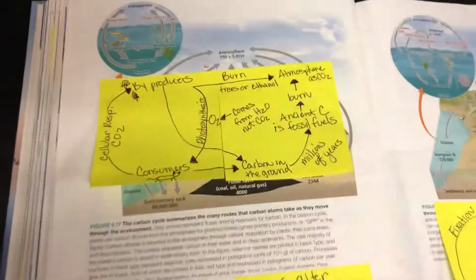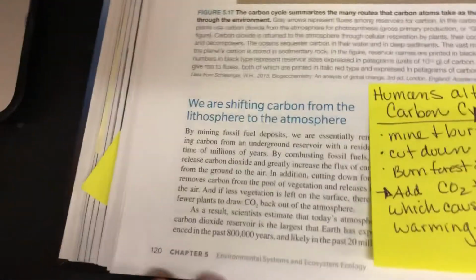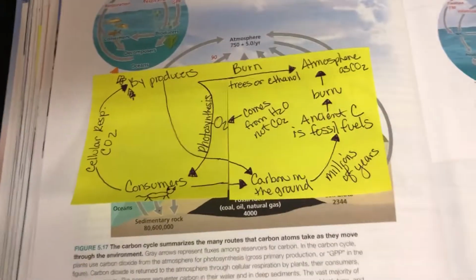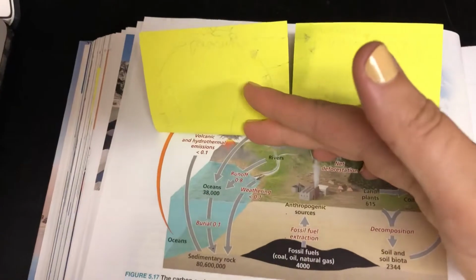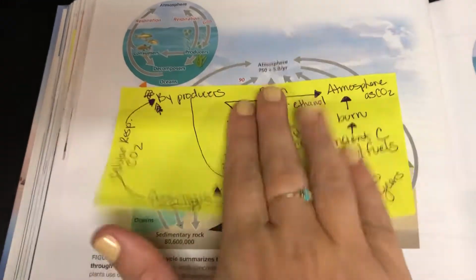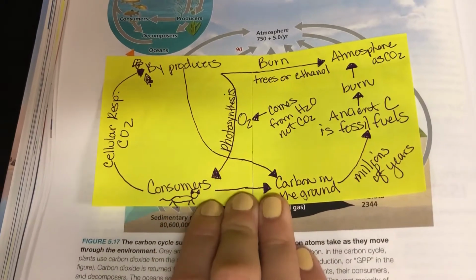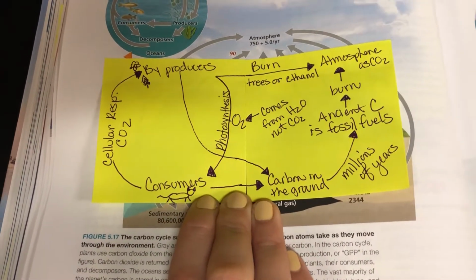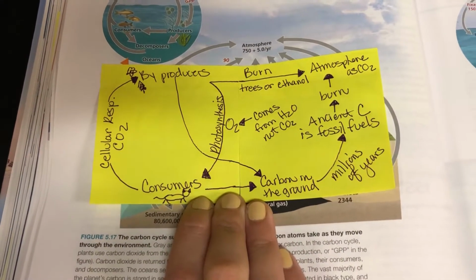Okay, so we're still on chapter 5, page 120. What I did here is, your textbook image of the carbon cycle can be a little confusing. So the key words and terms that you need to know I have drawn here. I suggest you pause the video and copy it down for later use.